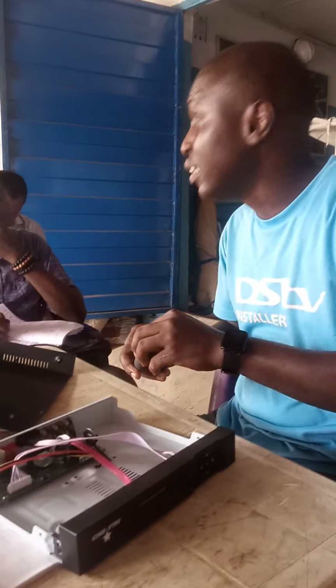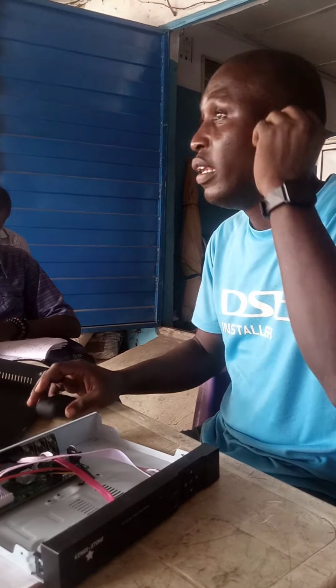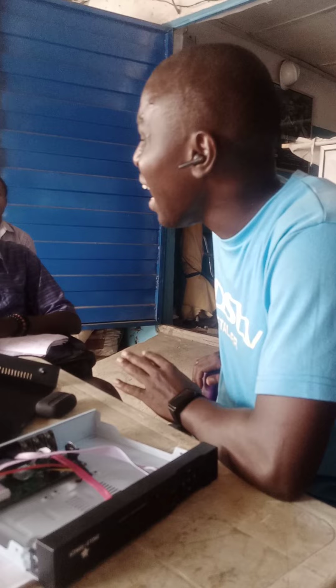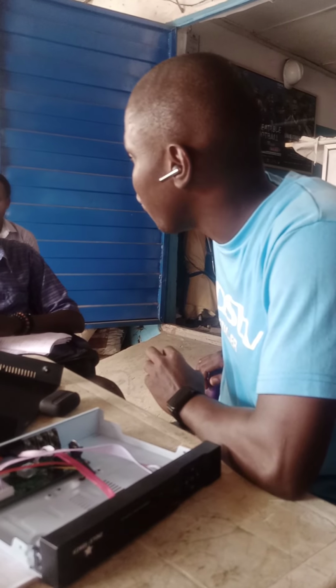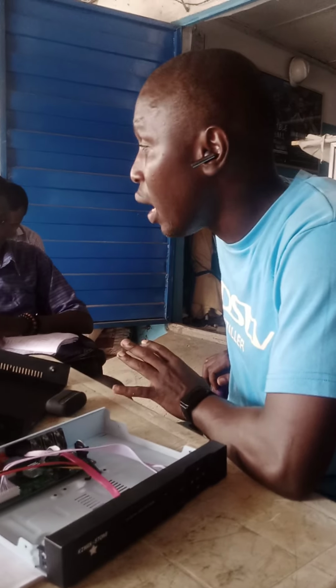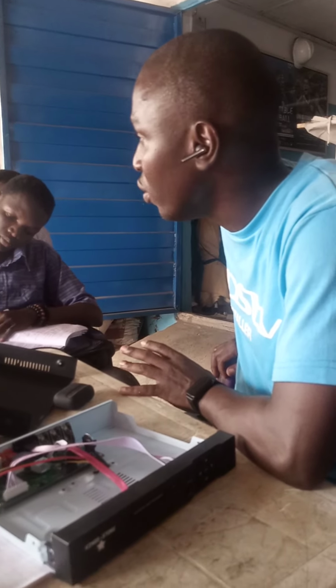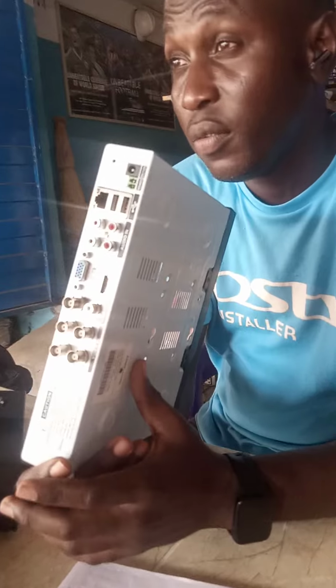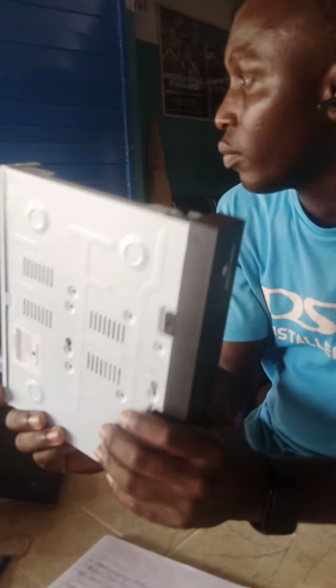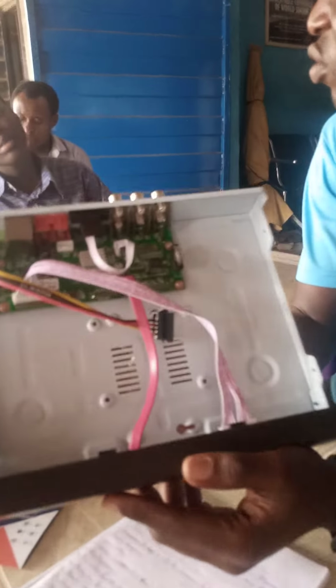DVR stands for digital video recorder, and the equivalent for that DVR in an IP camera system is called NVR, and NVR stands for network video recorder. For pure IP cameras, we have it, it's called network video recorder. So this is a 4-channel DVR. It's like the brain box of the CCTV system.